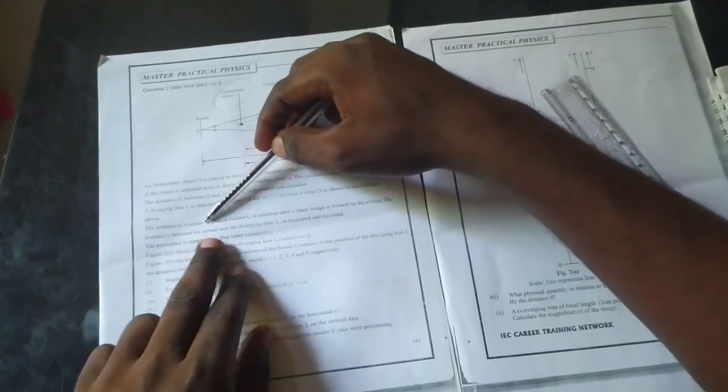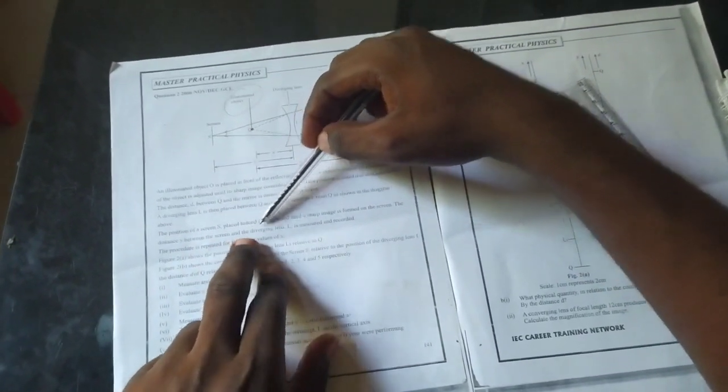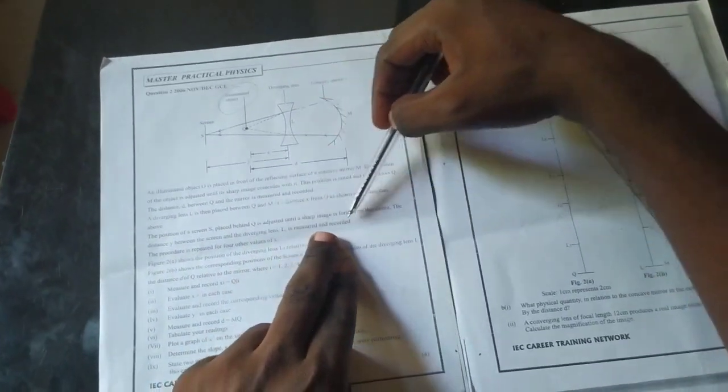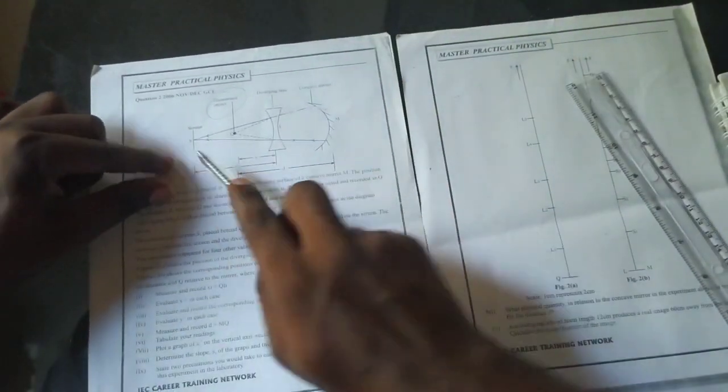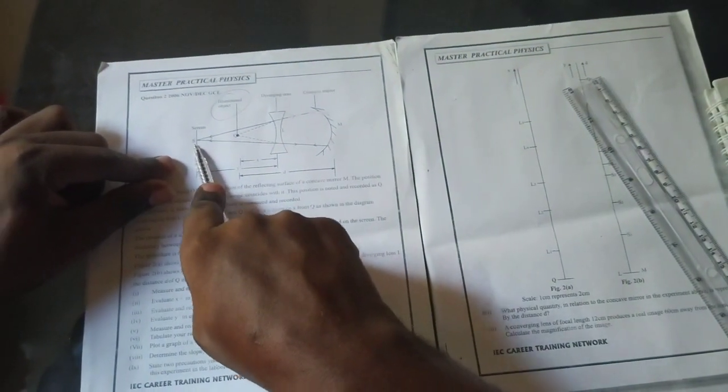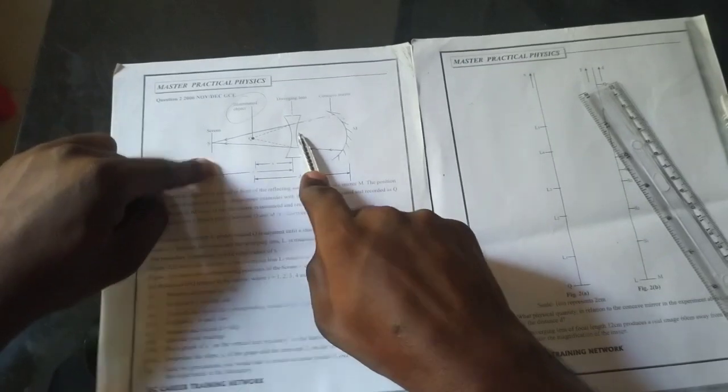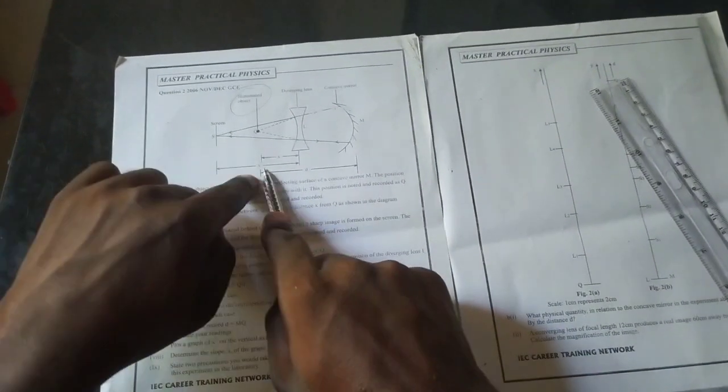The distance Y between the screen and the diverging lens L is measured and recorded. So from here, that is from S to this L, the distance is measured as Y. Are you following now? Now watch.